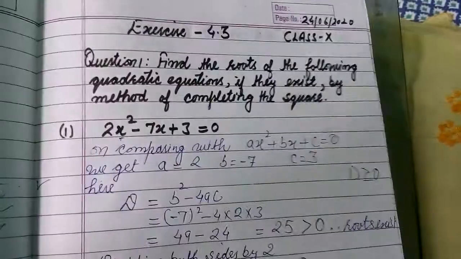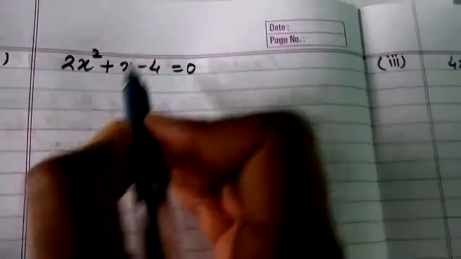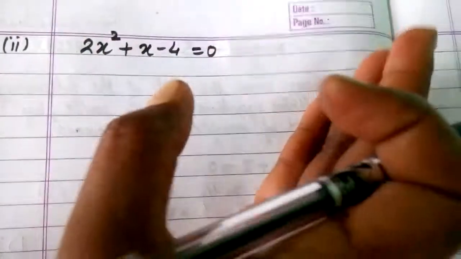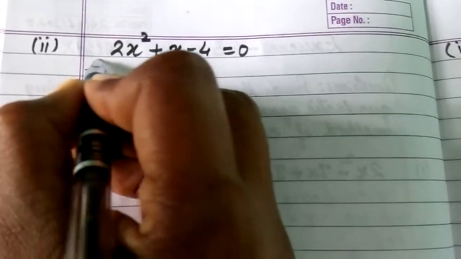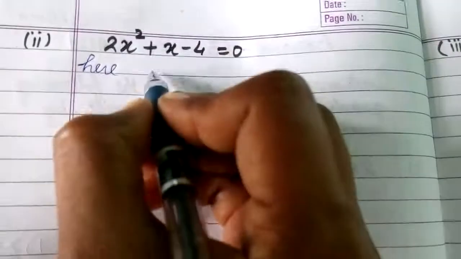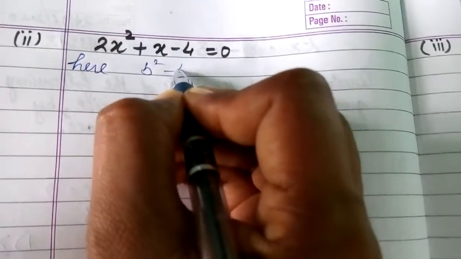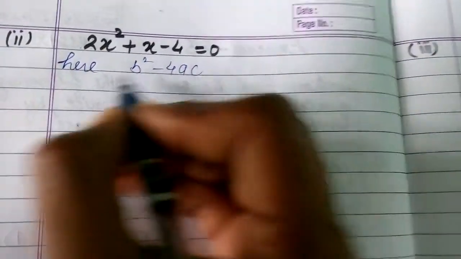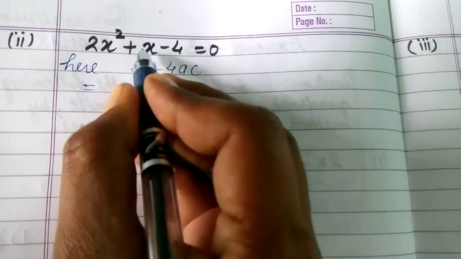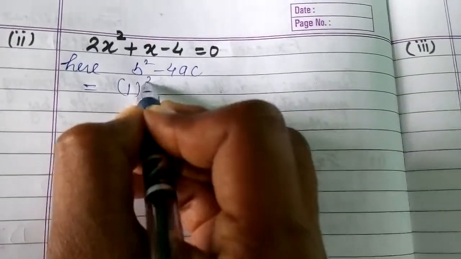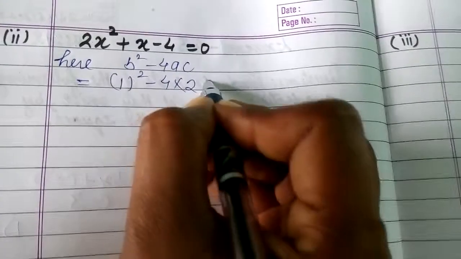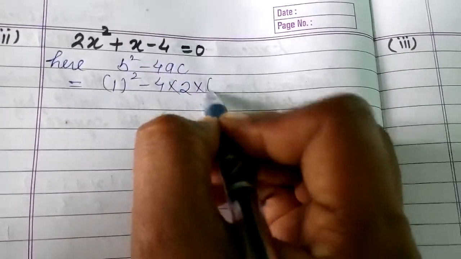Now let us move toward the second part, and the second part is 2x square plus x minus 4. Firstly, I will not explain it much here. b square minus 4ac, because the first step is to find whether the root exists or not, is equal to 1 square here, minus 4 into a is 2, into c is minus 4.